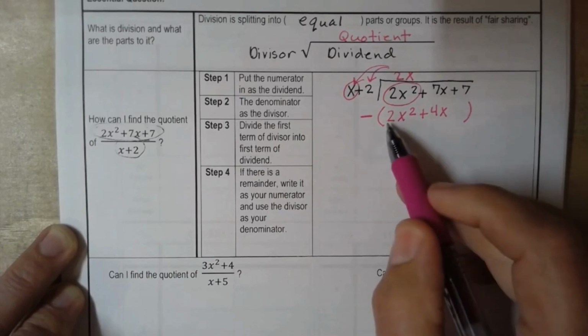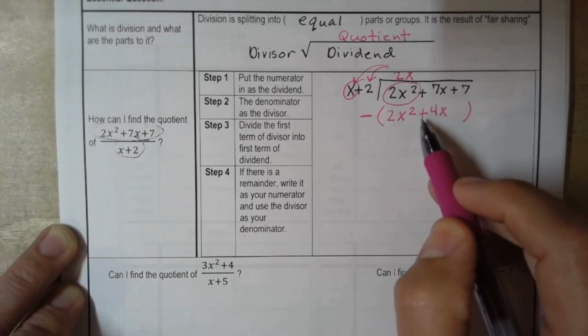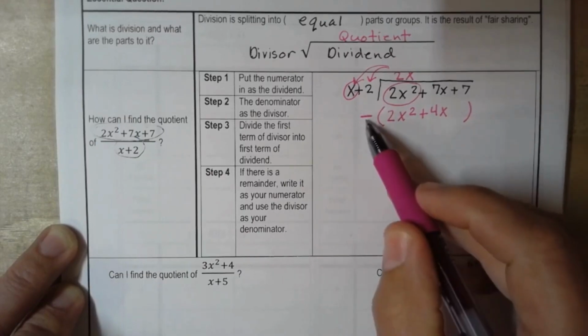Now I'm going to stop right there. I've done all my math. 2x times x gives me 2x squared. 2x times 2 gives me 4x. Notice I had my negative sign.